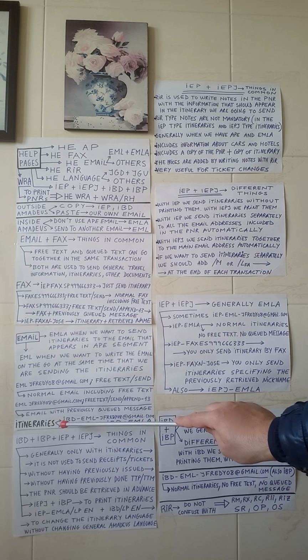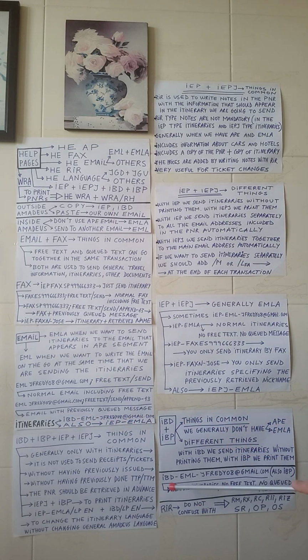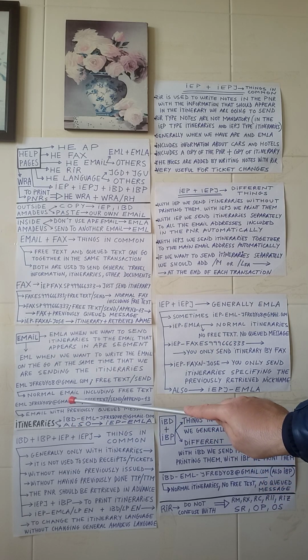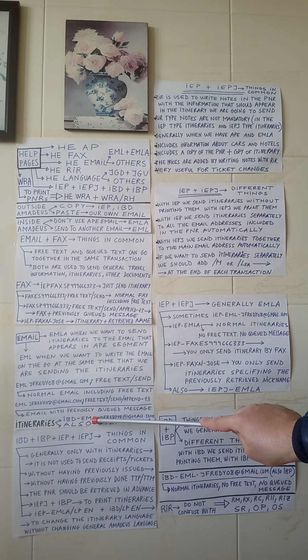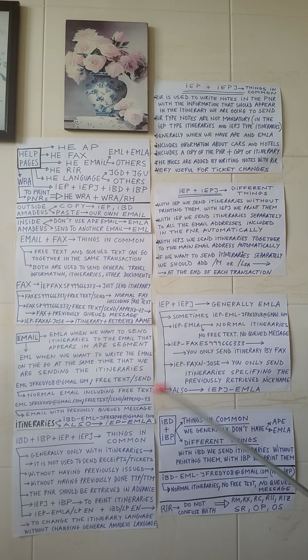With this transaction, which is bigger here, it is the same: IBV, EML, and the email address. We can send a travel itinerary to the email address that appears in the transaction.